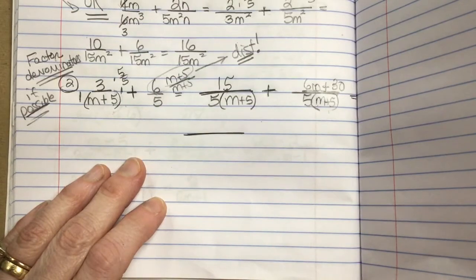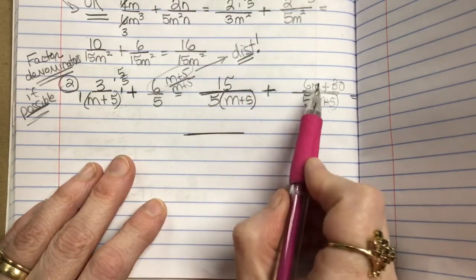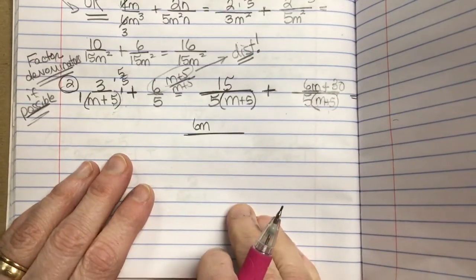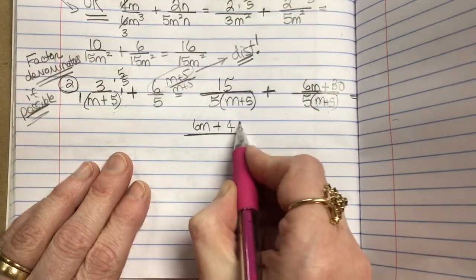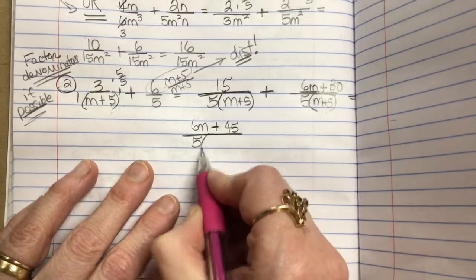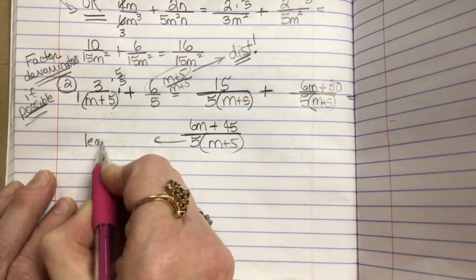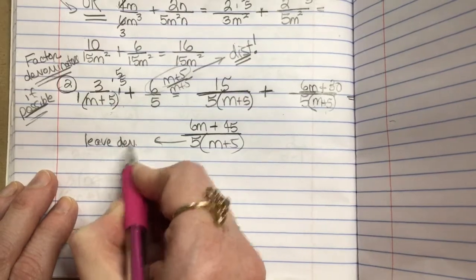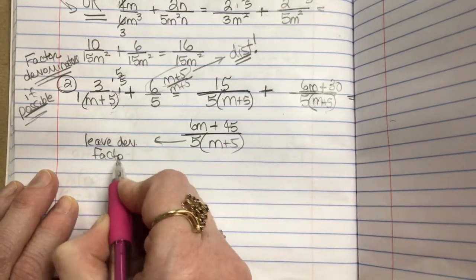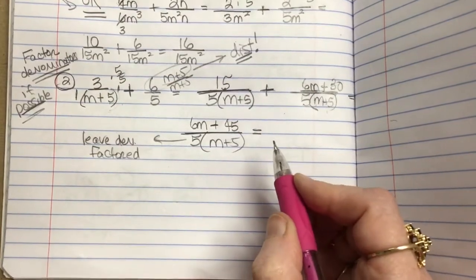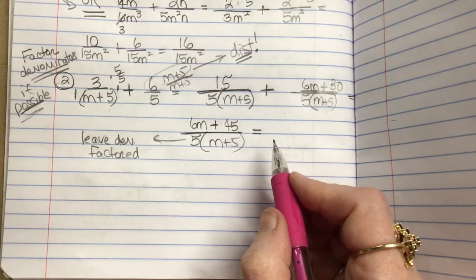Okay, can we put anything together on top? No m's over here. I have 6 m's over here. I'm going to put the m's at the front because that's the way it is on the bottom. 15 plus 30 is 45. And we're going to leave the denominator factored. Because you know what we're fixing to do? We're going to factor the top. I think I actually did try to give you some that most of them are going to factor.